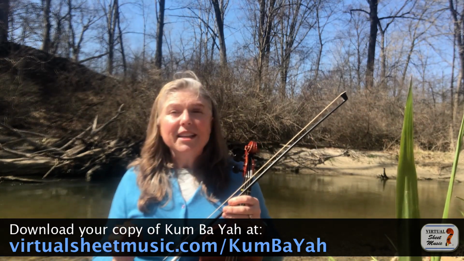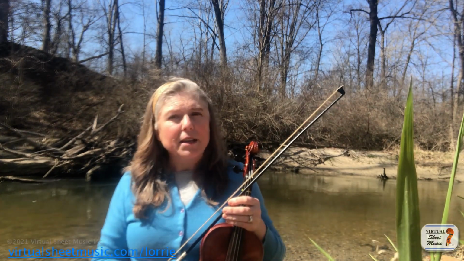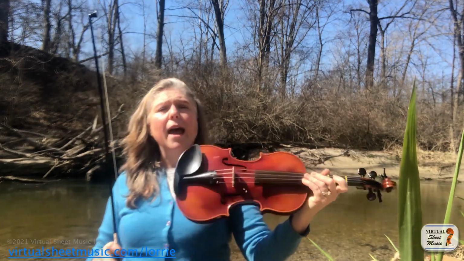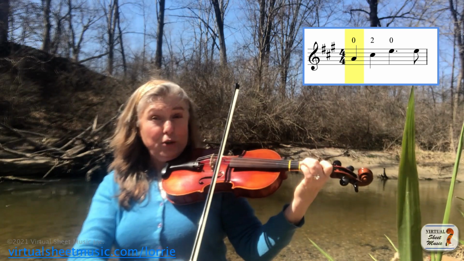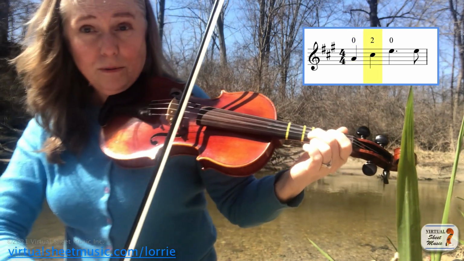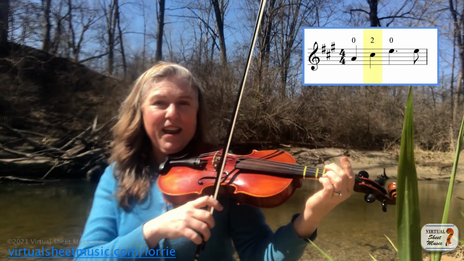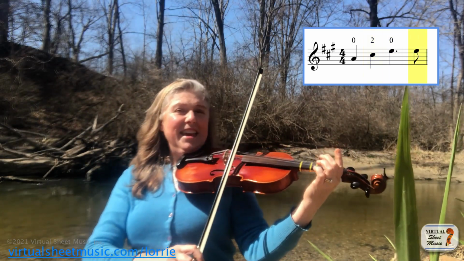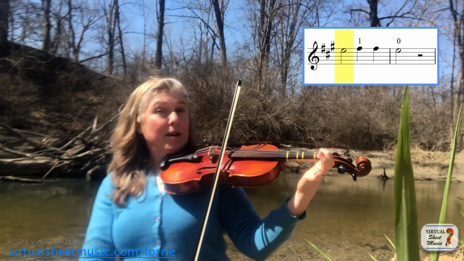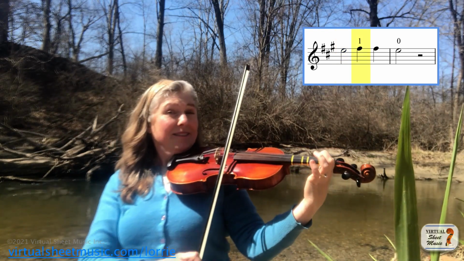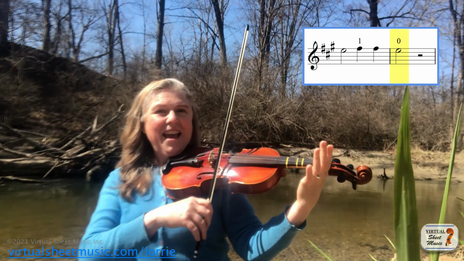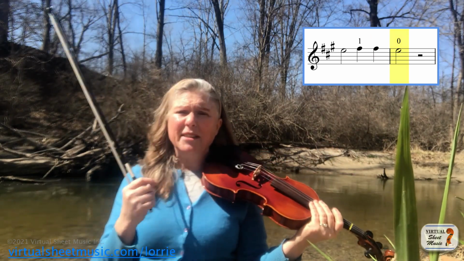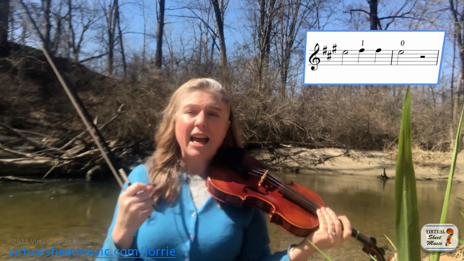So let's get started and learn the very basic melody. To do this, I'm going to start on the A string, and I'm going to play an A, and then put 2 fingers down, 2, and then the E string, E, E, E. Then I'm going to put my first finger down, and I'm going to play an open E. So that is the basic melody. That's going to happen 3 times, okay?